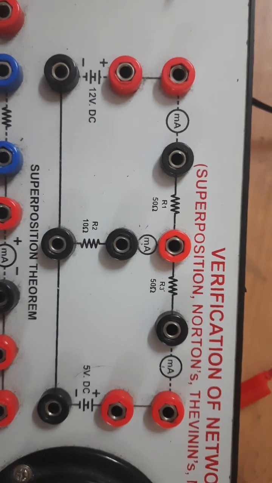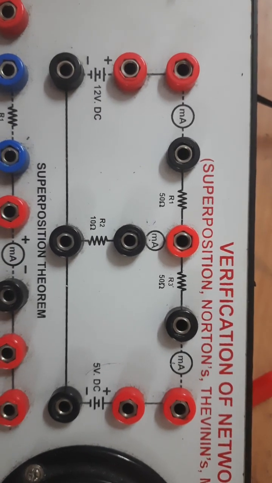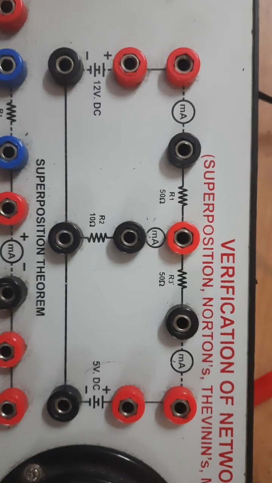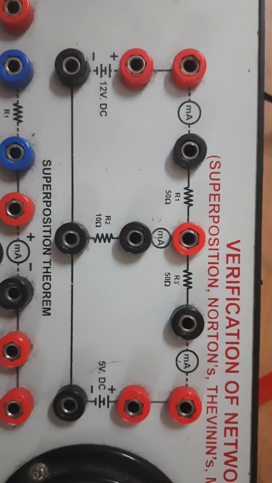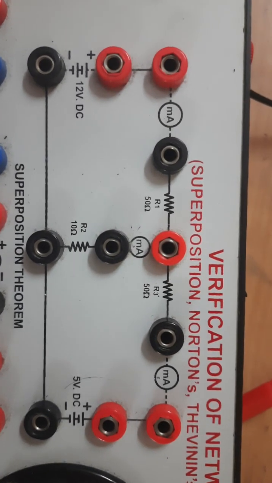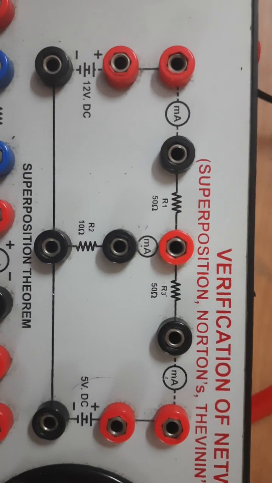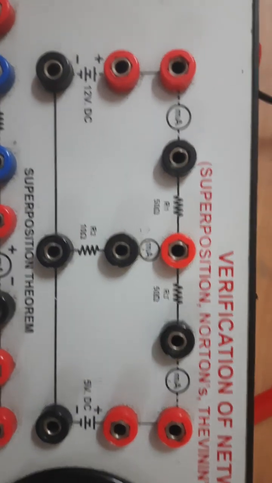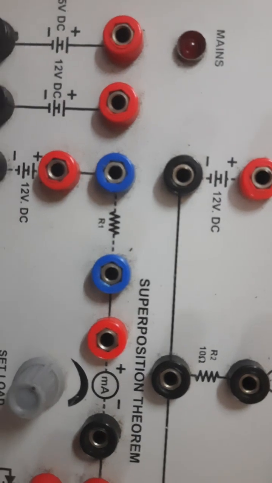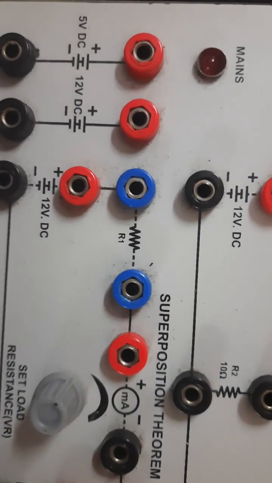Now this is the circuit which is inbuilt in the kit to verify the superposition theorem. This is the particular circuit in which superposition theorem will be verified. The two supply voltages are given here, that is 5 volt DC and 12 volt DC.